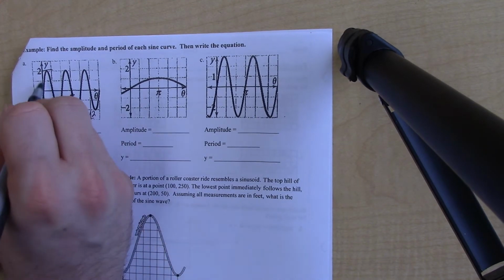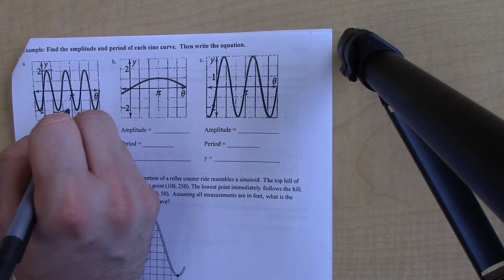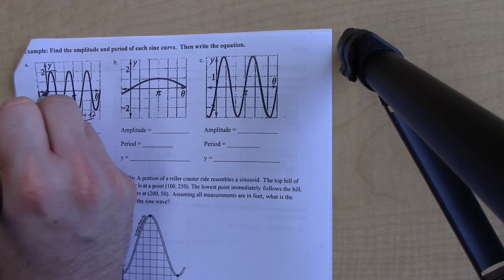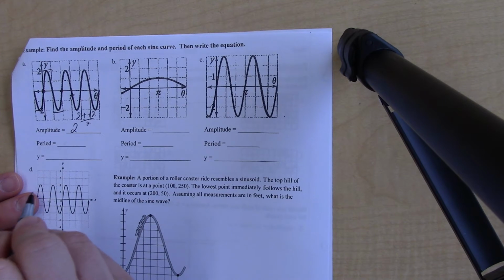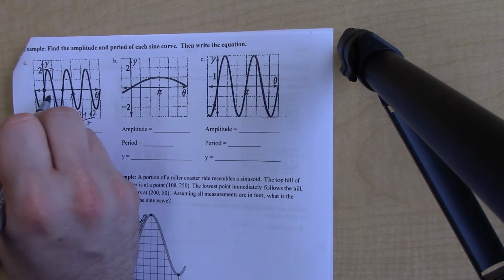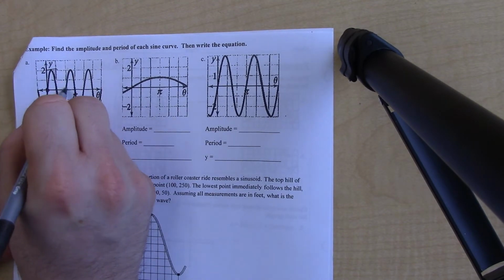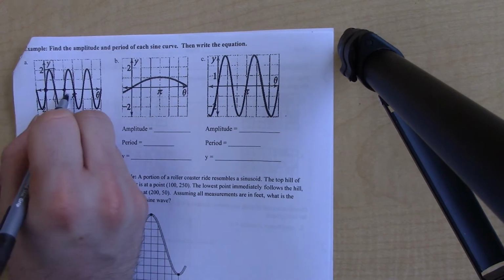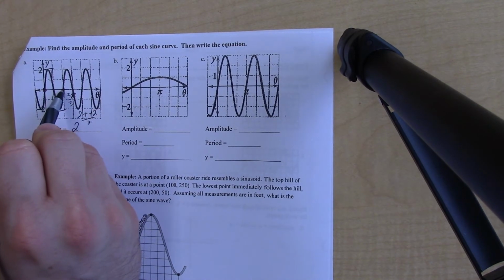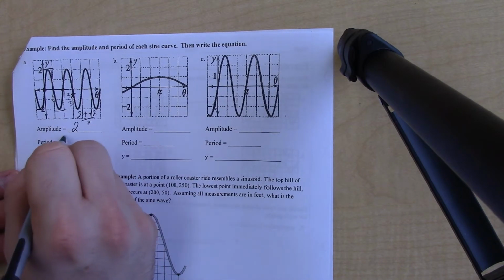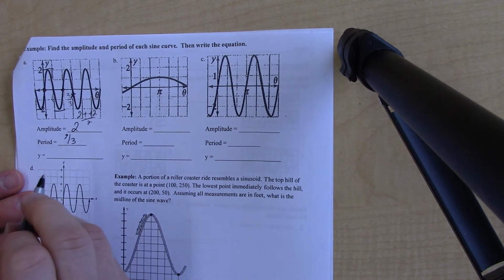The period is from top to top or bottom to bottom, or from beginning of the cycle to the end of the cycle. And this one is the toughest one on here by far to see. If you see that this bar goes in 1, 2, 3, 3 over 3 is pi. And 2 of those bars is what makes up my period, then you can see it's 2/3. And that is just ugly.